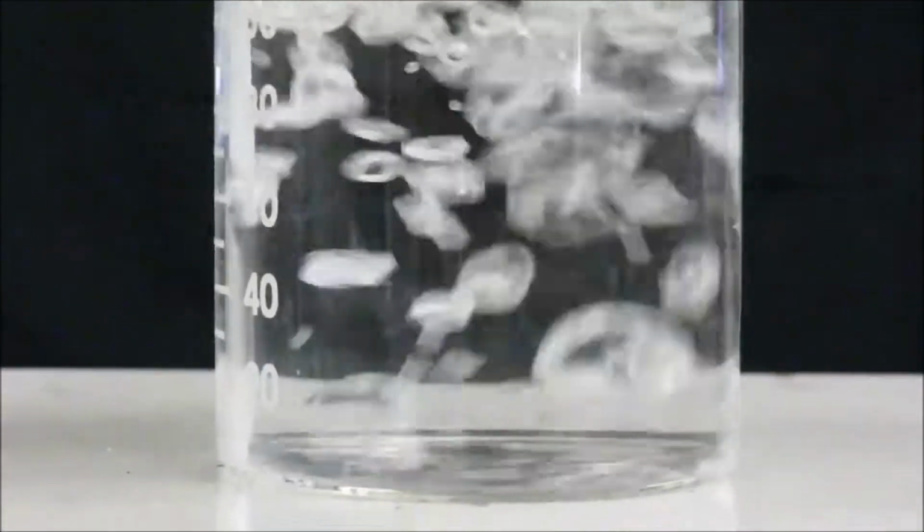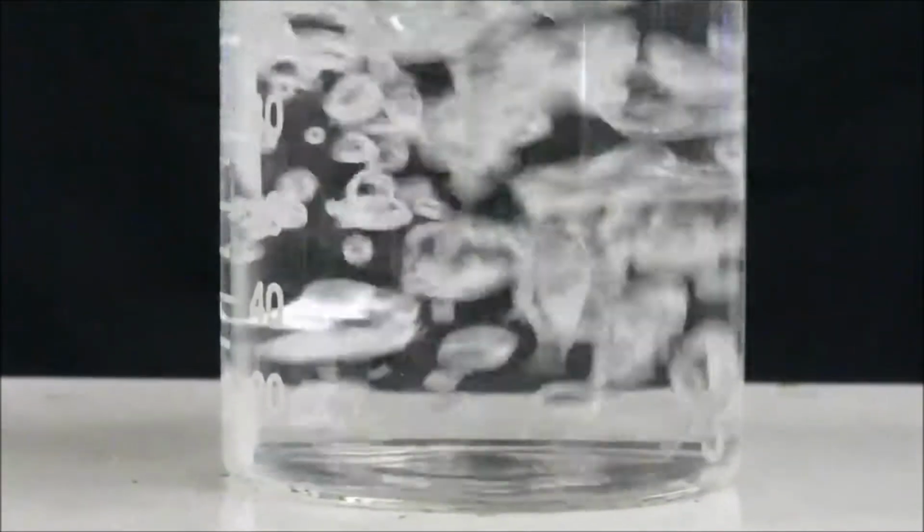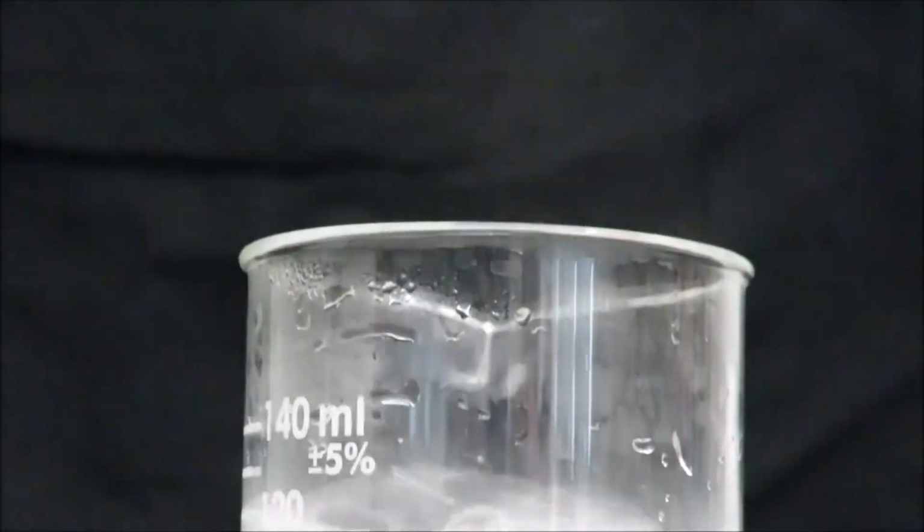So as we add heat to water, the water molecules begin moving faster, and some of them spread out and form a gas. We call that gas water vapor, and that's what's inside the bubbles you see. These bubbles rise to the surface, and this is what we call boiling.